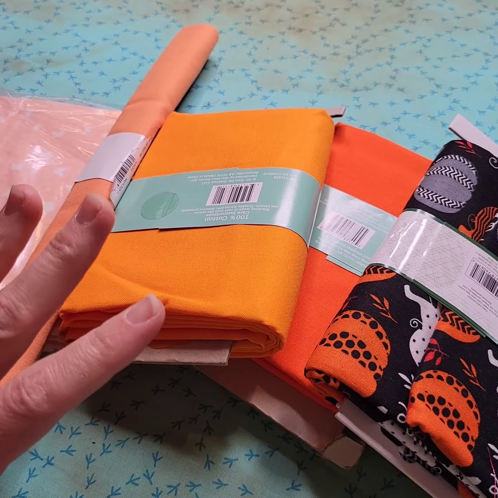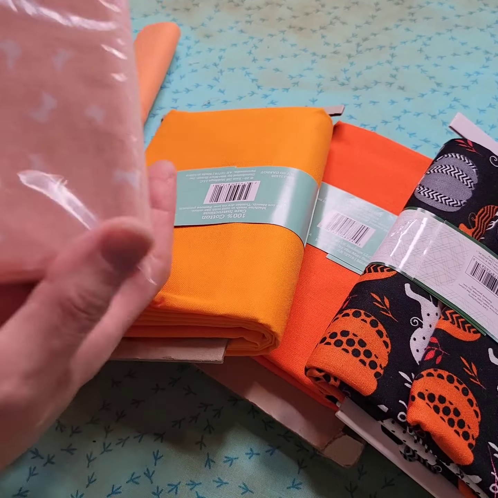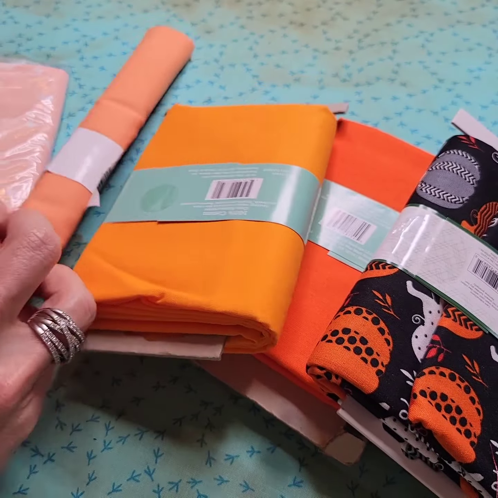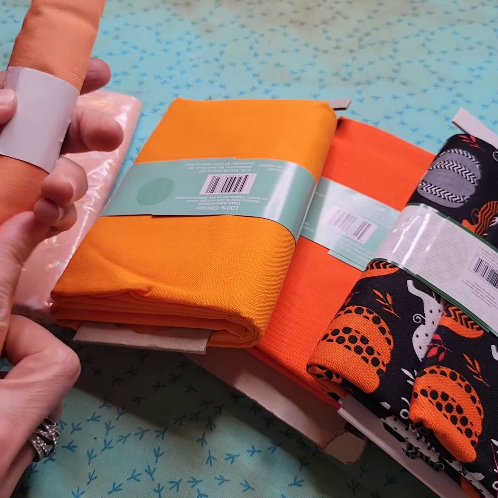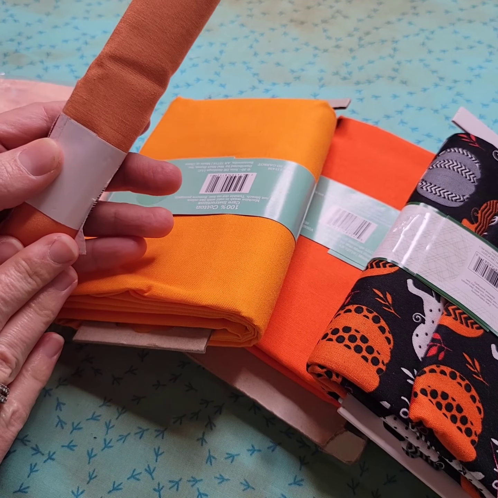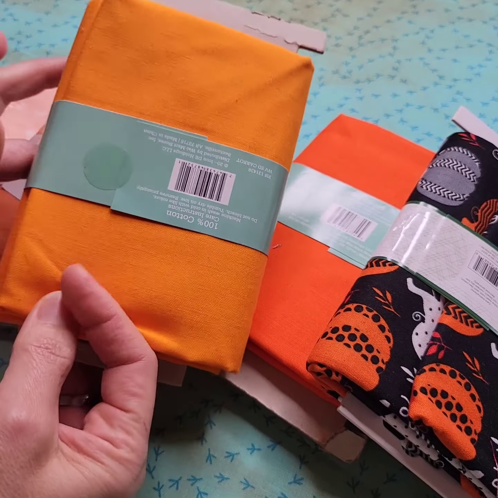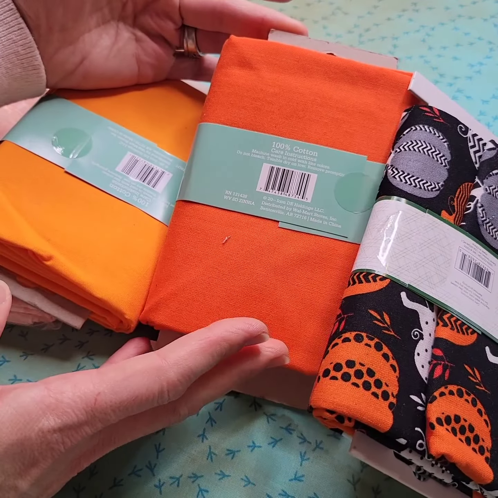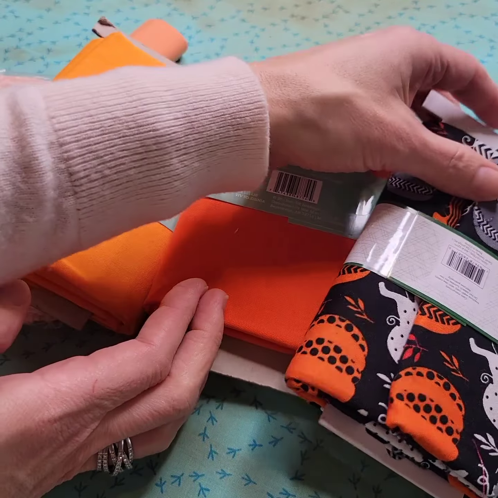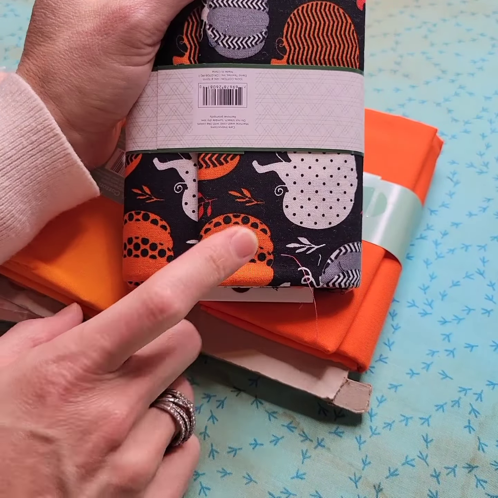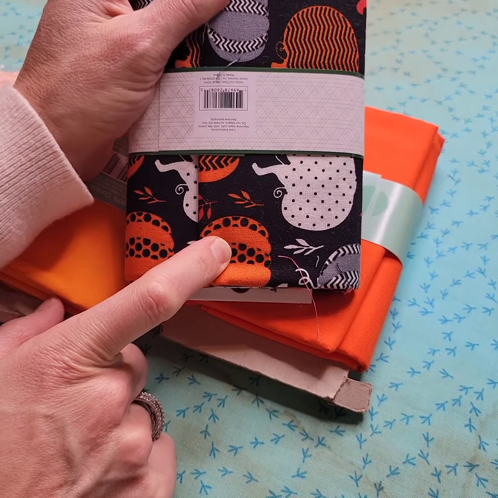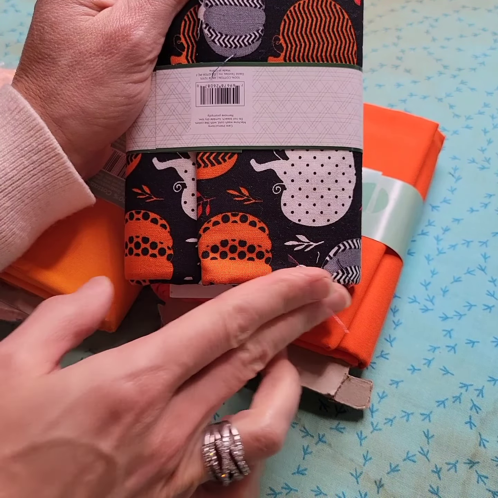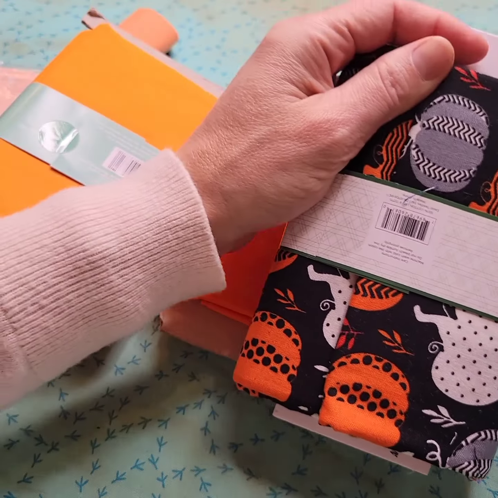So here we have our 5 oranges. This one's very pastel. It's got a little scattered butterfly on it. This one is not quite pastel, but it's a little more muted. This one is pretty bold. This one's bold with a little bit more red. We're kind of going from yellow to red. And then this one is kind of an orange-based graphic. Let's call this like a harvest theme that features the orange but isn't entirely orange.